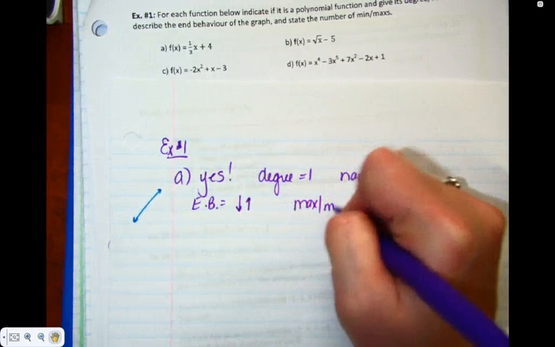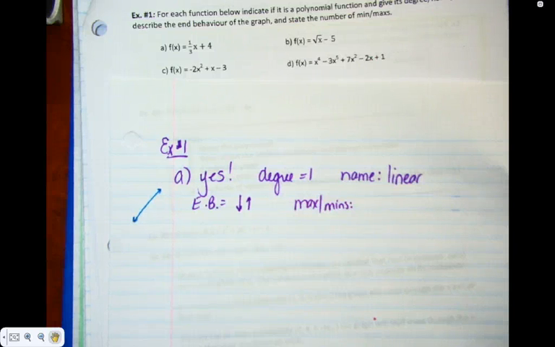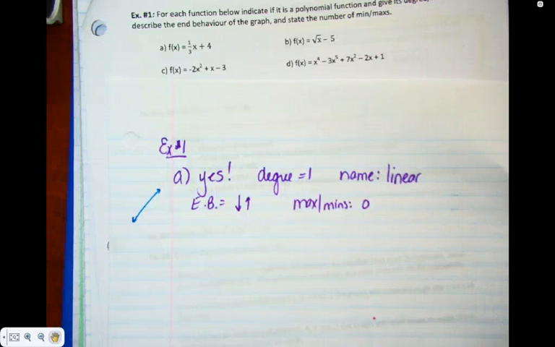And max/mins. Well, that's easy. We just take the degree and minus 1. What's the degree minus 1? Which makes sense. The line doesn't have any max/mins. Find a friend, do B, C, D together. We'll talk in a couple minutes.